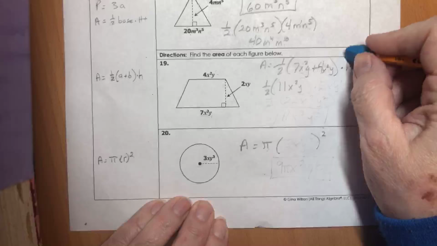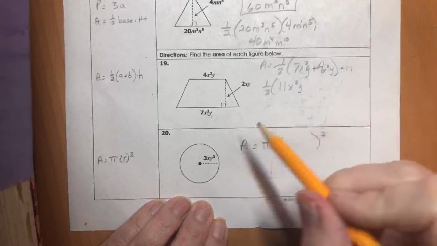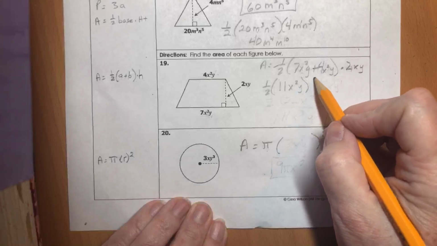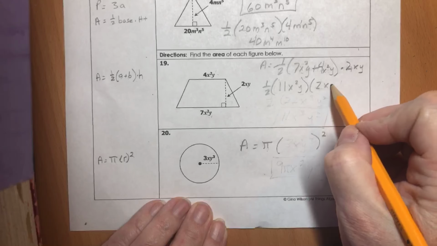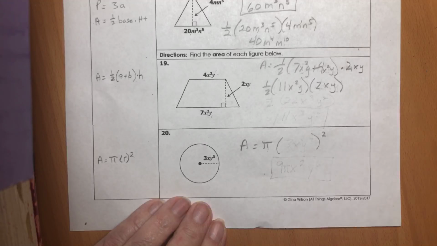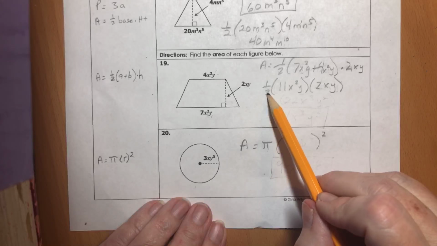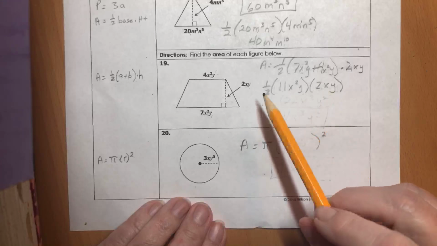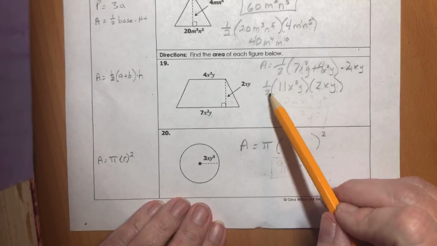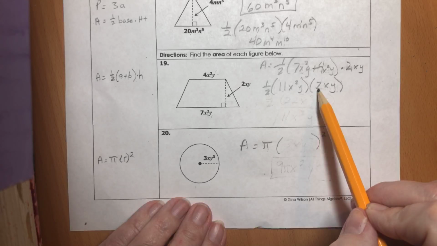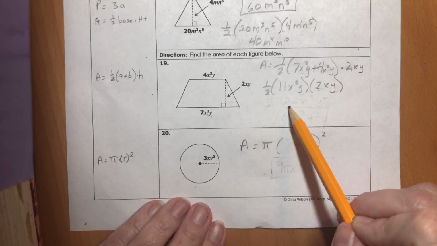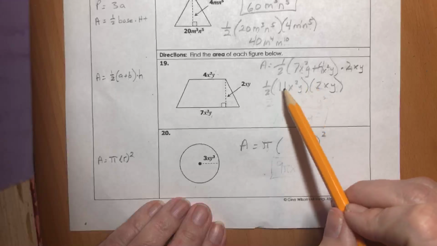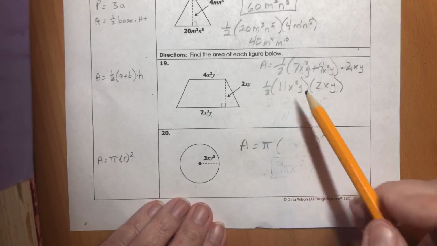Oh, I put height here. So instead of height, we want to put the actual height, which is 2xy. Okay? And then we're going to multiply that by 2xy. Okay? And these look just like problems we've been doing before. Okay? So now we have a 1/2 times an 11 and times a 2. Okay, so if we do that all on our calculator, 1/2 times 11 times 2, we would get an 11. Okay, because 11 times 2 is 22. 22 times 1/2 is 11.